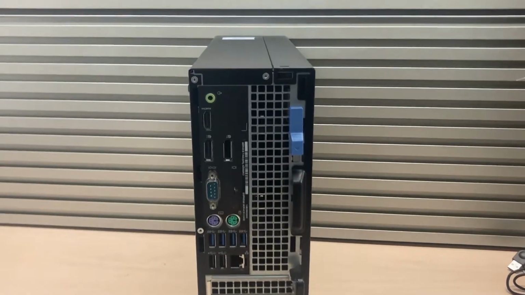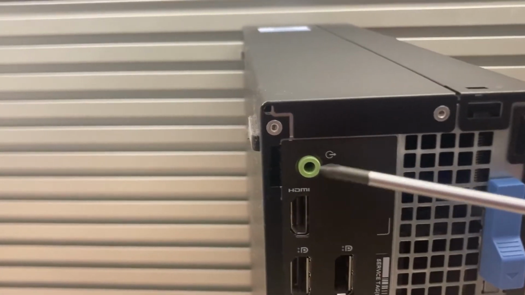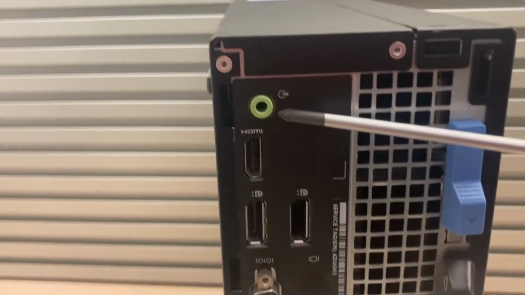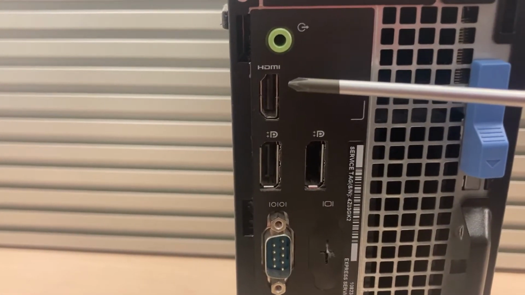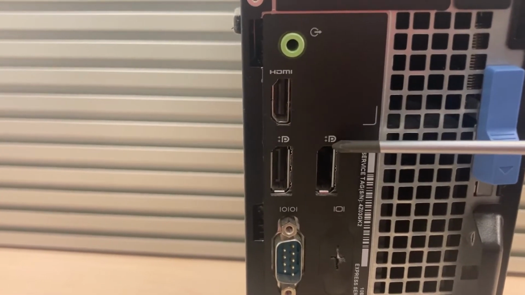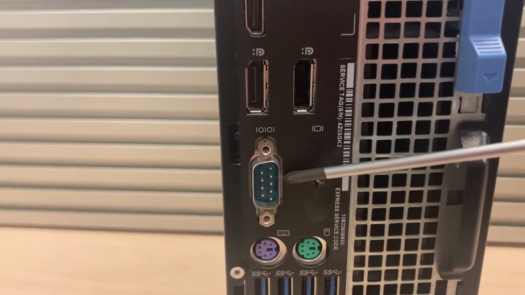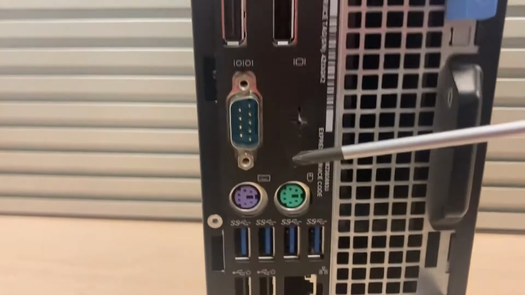Here we have the rear of the computer. We'll go over the ports. This is the aux port or auxiliary port. These ports are for the monitor for different cables. This takes the HDMI. These two are for display ports. And this one is a female serial VGA port.